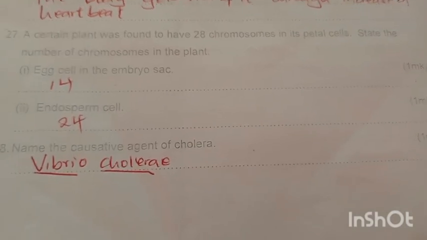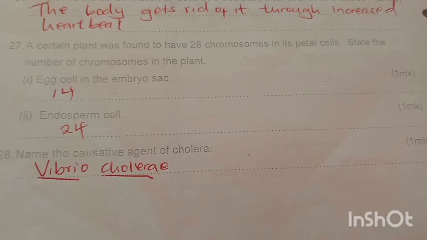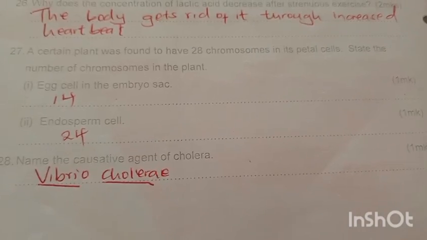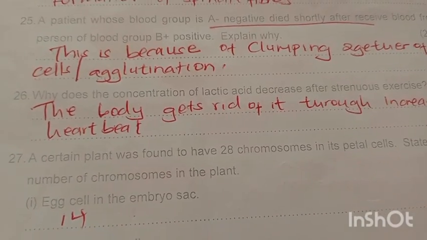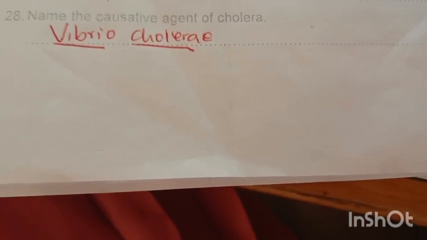A certain plant was found to have 28 chromosomes in its petal cells. State the number of chromosomes of the egg cell in the embryo sac. That was 14. Name the causative agent of cholera, Vibrio cholerae.